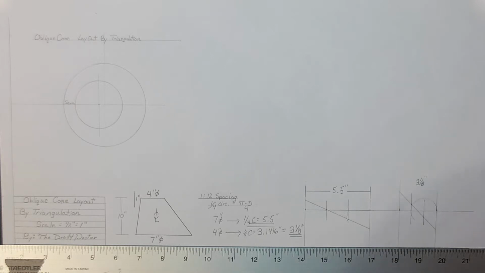Pardon me. So, here's the fitting that we have. 7-inch round, and it's tapering to 4-inch round. This fitting is 10 inches long, and the left has an offset of 1 inch, making it oblique. A couple of things I'm going to need to know for this particular layout is, number one, I have to find the 1/12 spacing for both the 7-inch round and the 4-inch round.